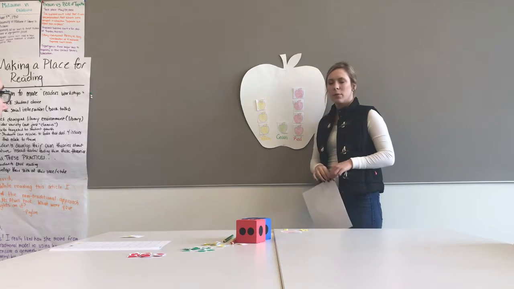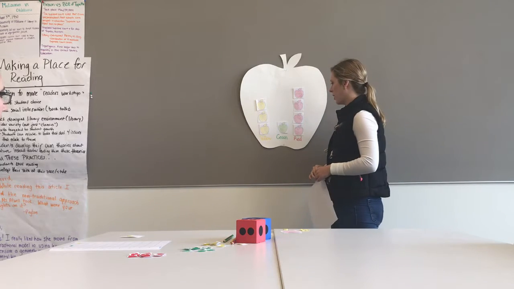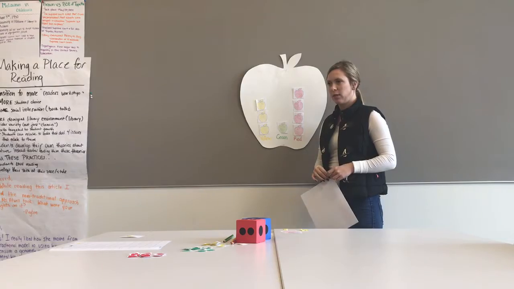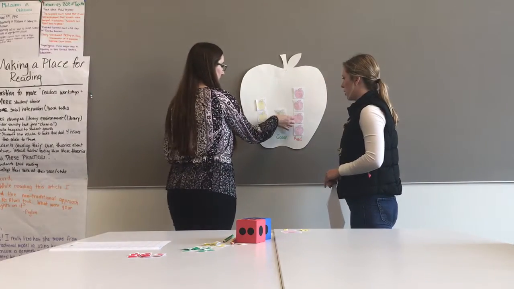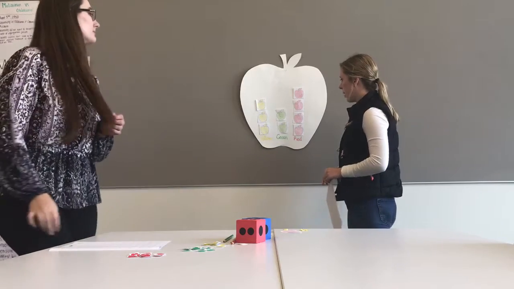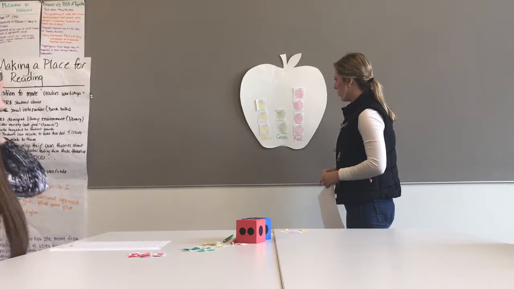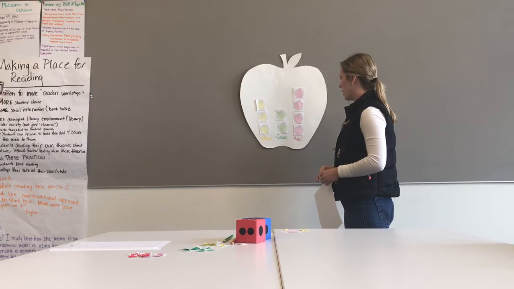Okay, boys and girls, we've been working on graphing what is your favorite kind of apple. So Sarah, would you like to graph yours? Okay, and she picked a green apple. So now we're going to see which color apple has the most.